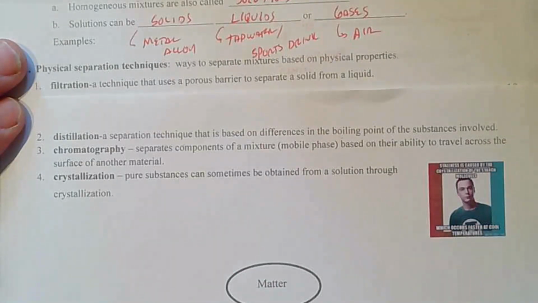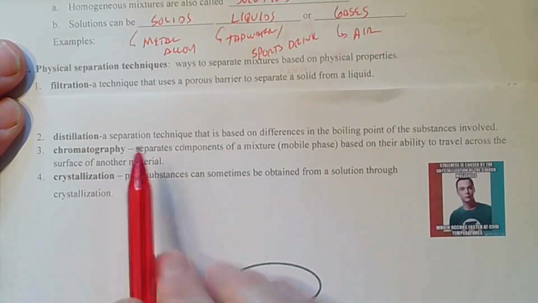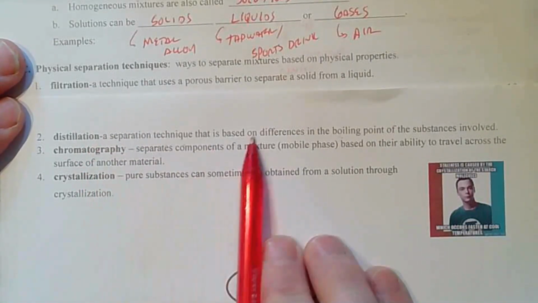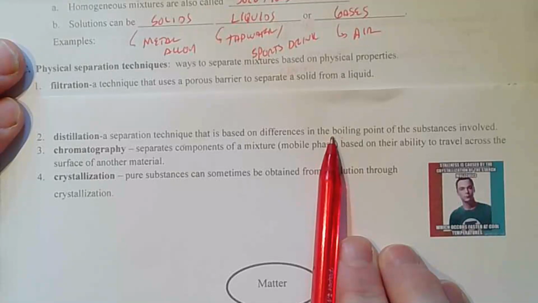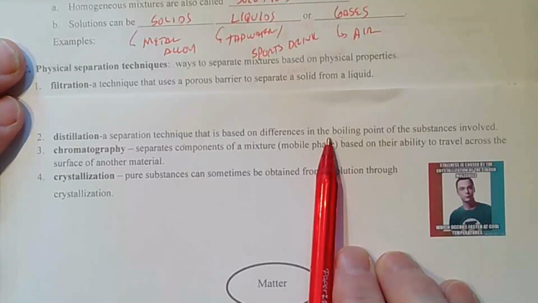Okay? So let's say you wanted to make some distilled water. You would start boiling water, right? Because water is going to boil at a much lower boiling point than anything that's dissolved in it, like any type of salt, any type of ionic compound, any type of what have you.